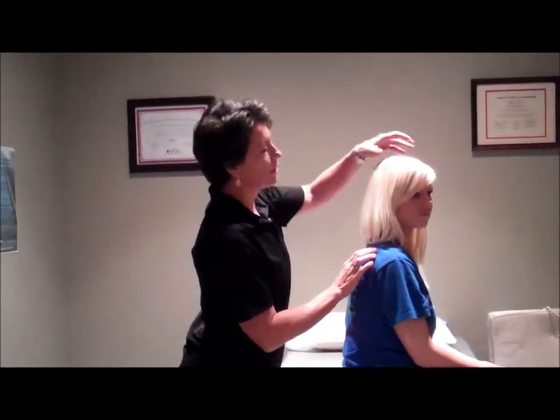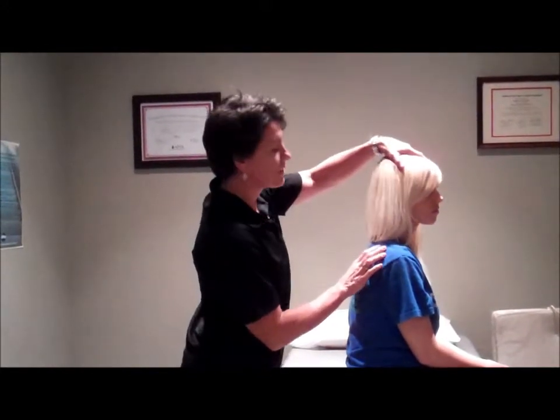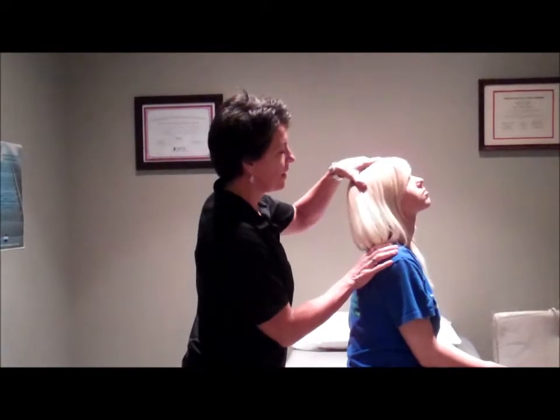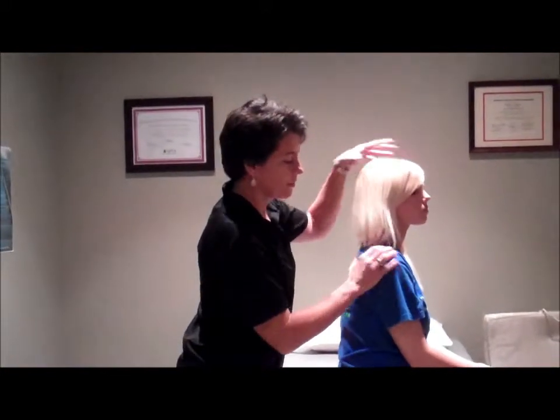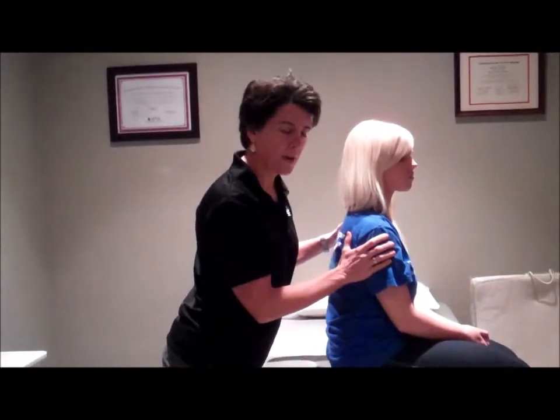The next thing I'm going to look for is a positive Sperling's test. So I'm going to bring her back and rotate her down and give a little compression. And I'm looking for that reproduction of the arm pain.